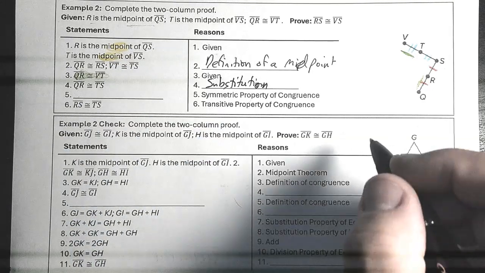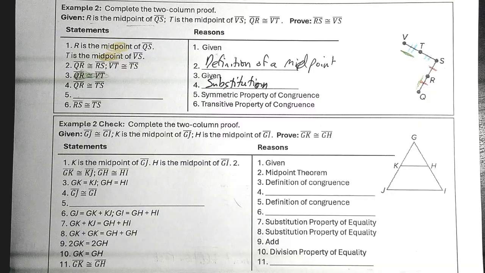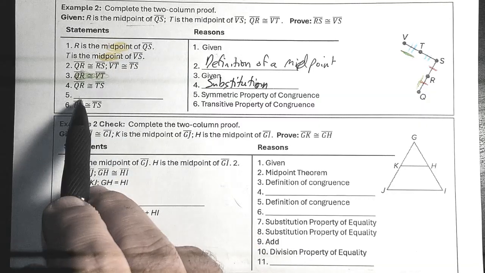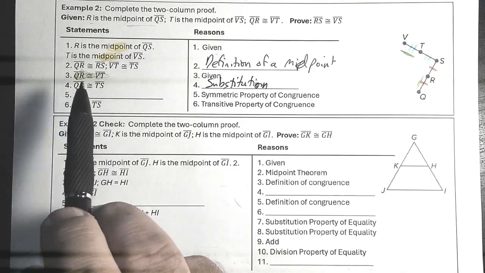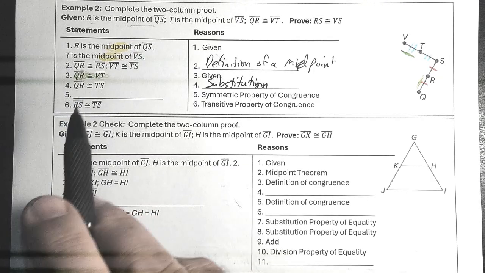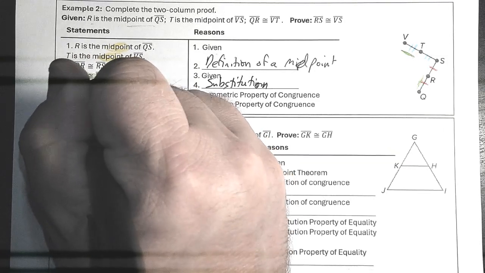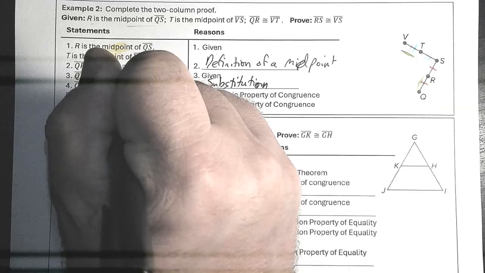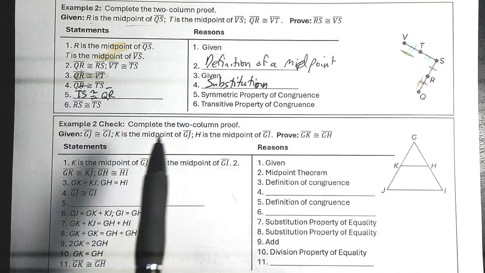So that's, hold on. We can write it the same way. 2 plus 1 equals 3. I mean, sorry, 2 plus 1 equals 1 plus 2. Sorry. So QR is congruent to TS. TS is also congruent to QR because of the symmetric property of congruence.